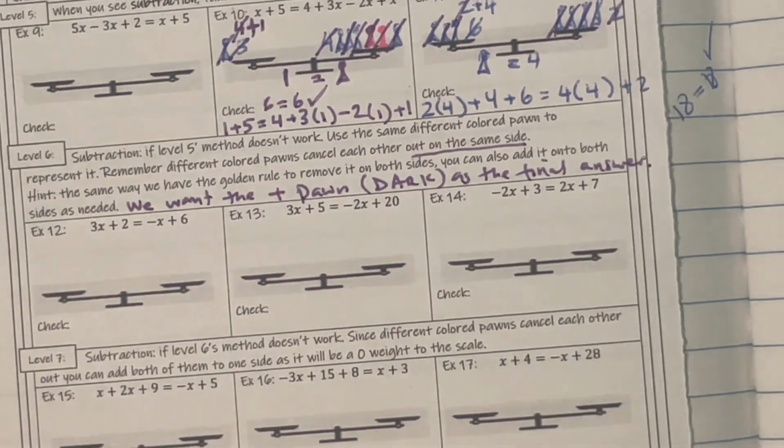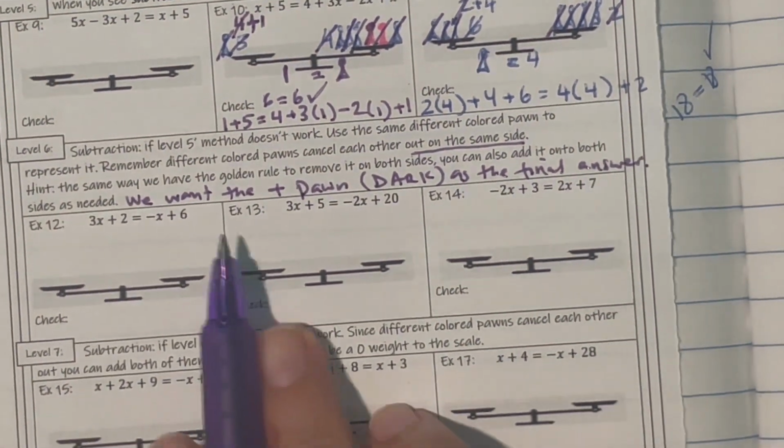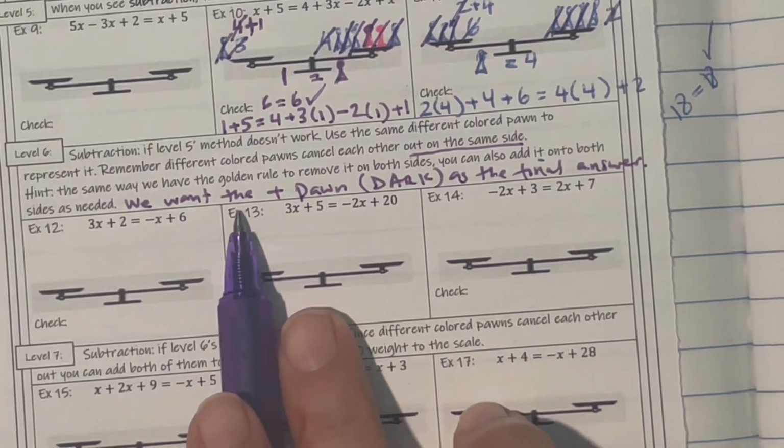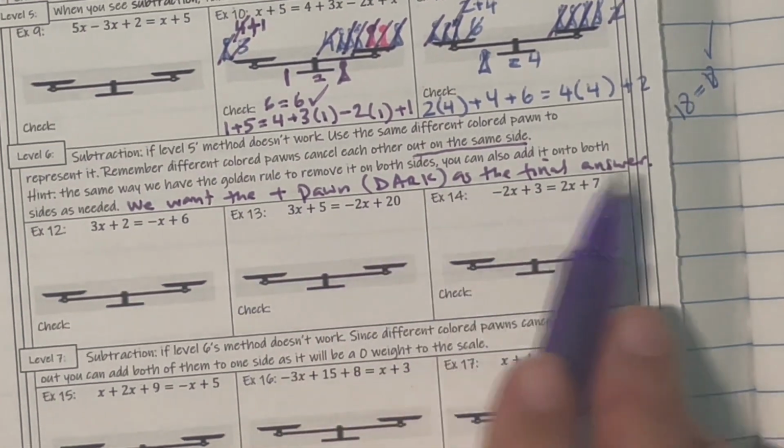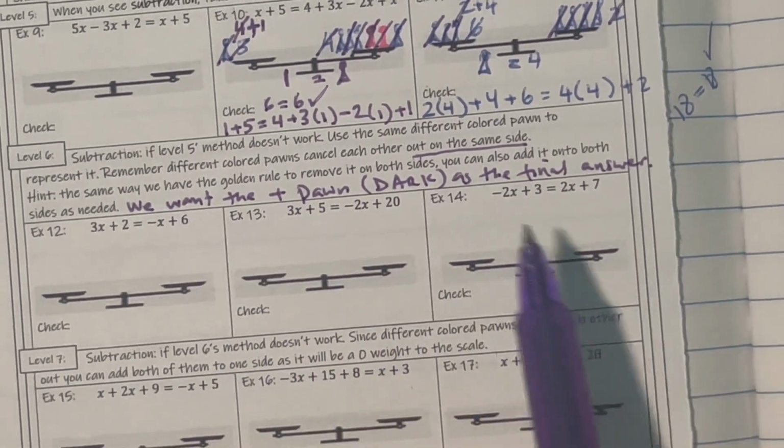Because you will have the option to have the light one. So we're just going to add, we want the positive pawn, which is dark, as the final answer. All right, so let's go ahead and get started.